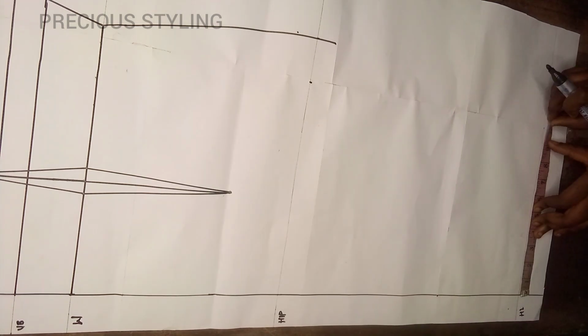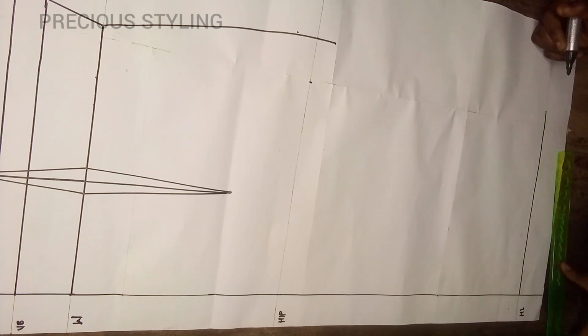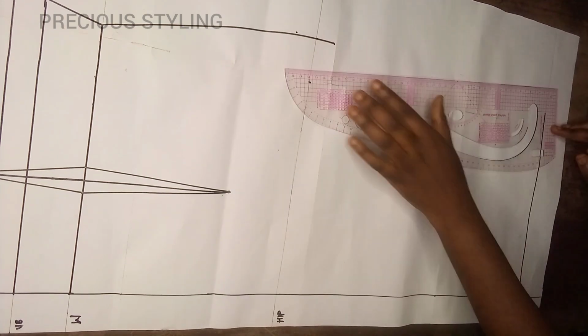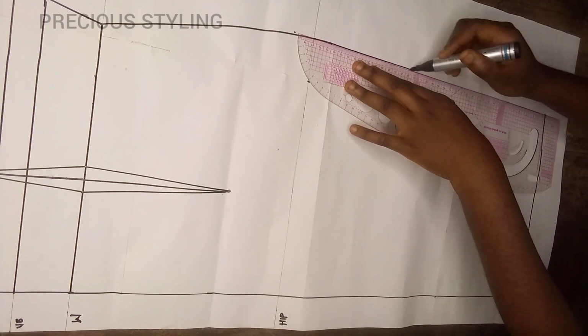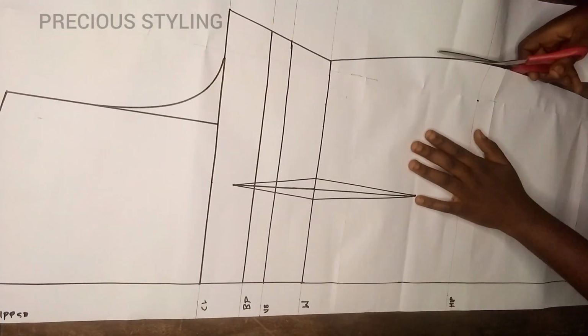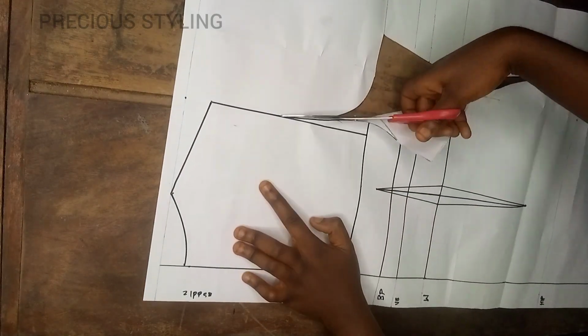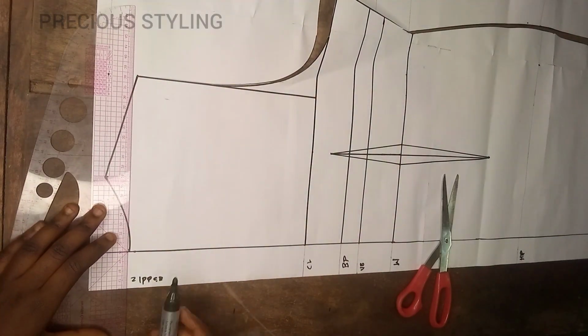At the hemline, we're going to take our hip circumference divided by 4, minus 1 inch from that, and add our 2 inches allowance. Then proceed to connect that to the hip line, and cut everything out. And with this, we've drafted our basic bodice, or rather full body block, and you can modify this pattern into any other pattern you want to recreate.